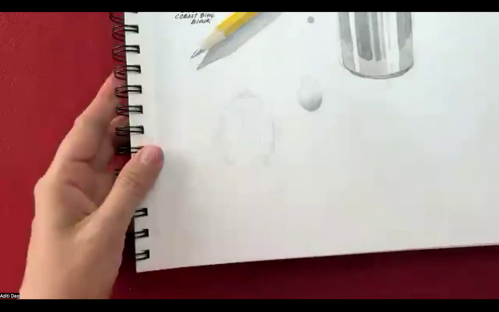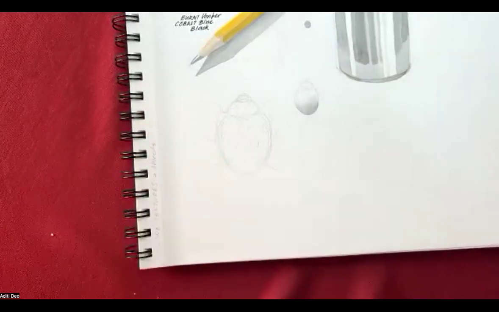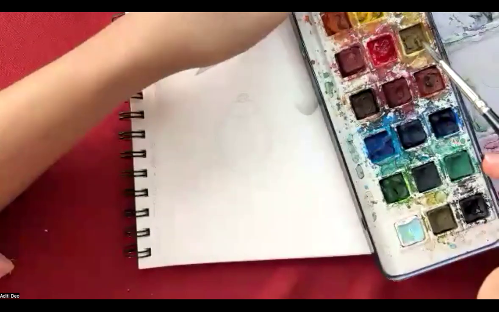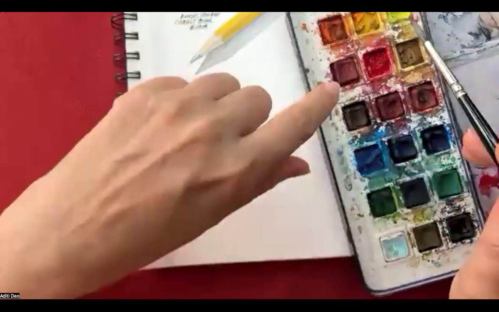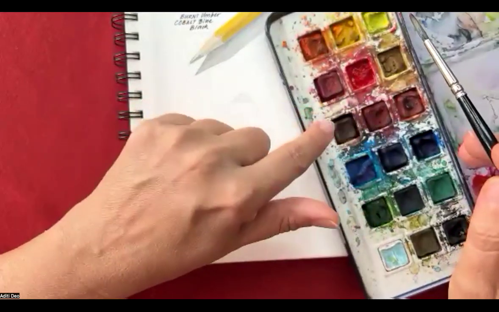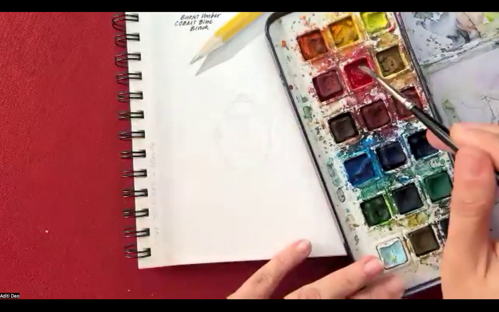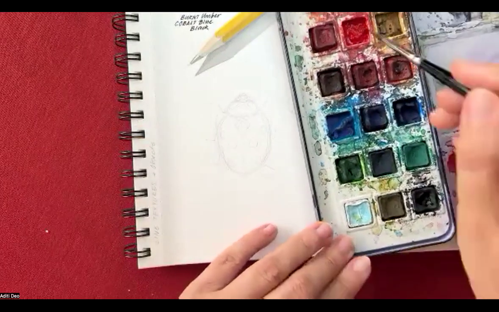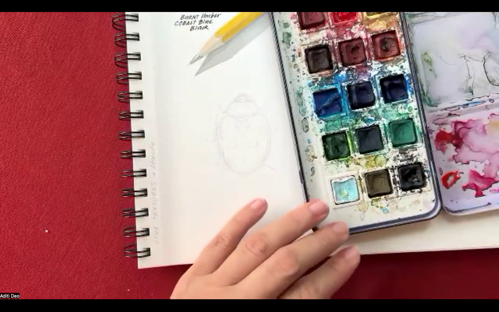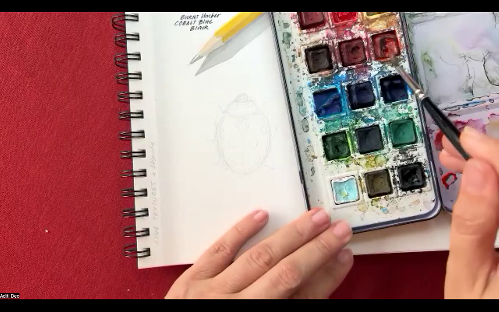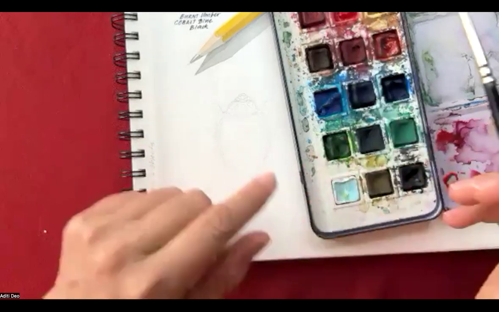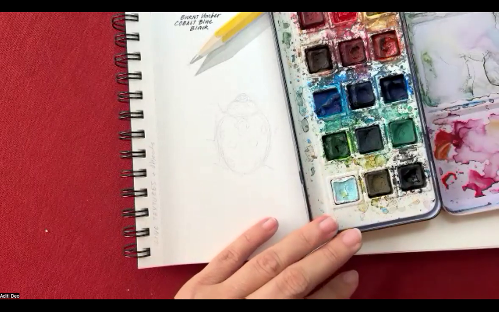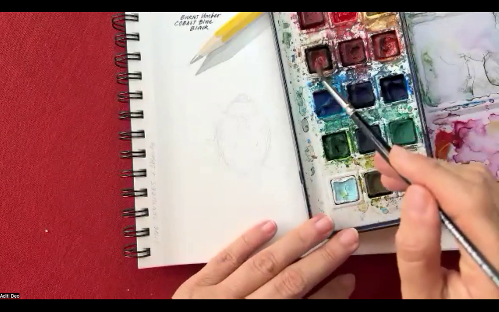Okay, now for the main bug, let's go with the scarlet first. And we are going to introduce burnt sienna and then burnt umber into the body. So we need to prepare this beforehand. I'm going to put scarlet over here. For this one, I'm using a number 7 because it's a larger area, but my paint is going to be slightly thicker. And burnt umber as well.